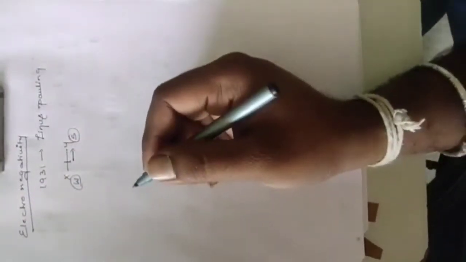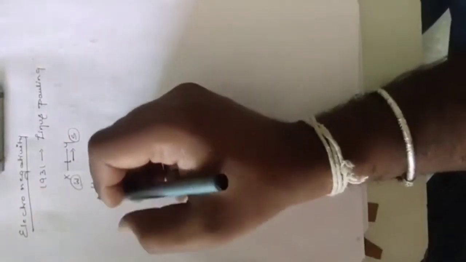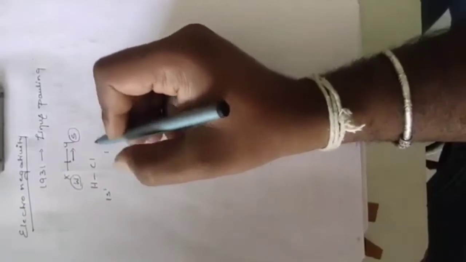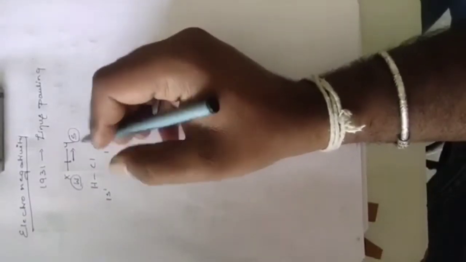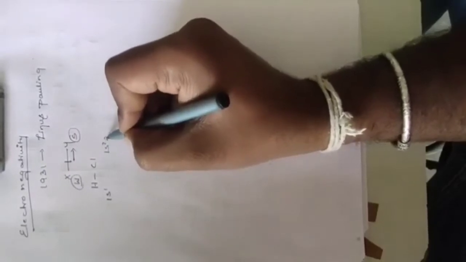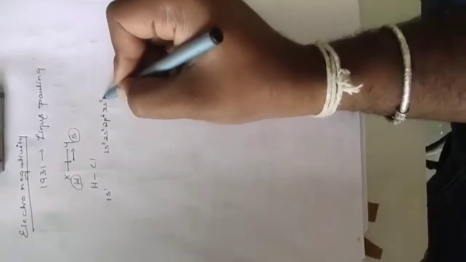We can give another example, like HCl. If you write the configuration of chlorine, 1s2, 2s2, 2p6, 3s2, 3p5.